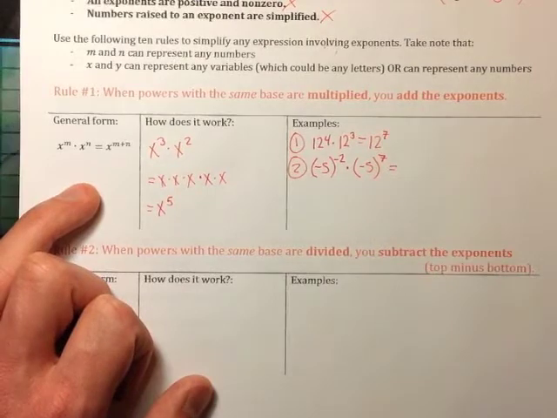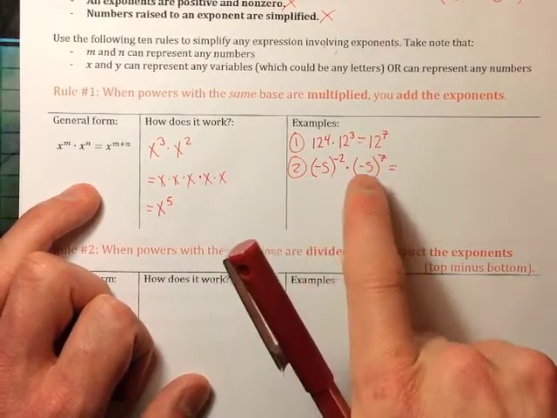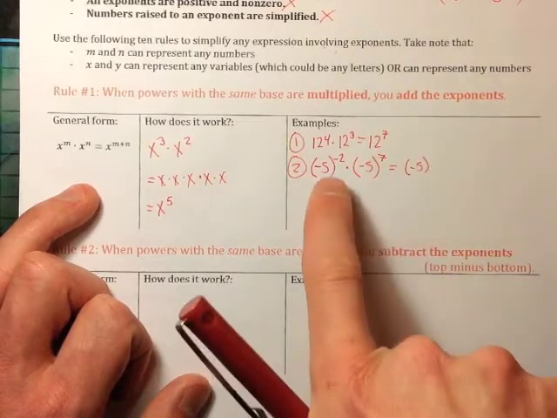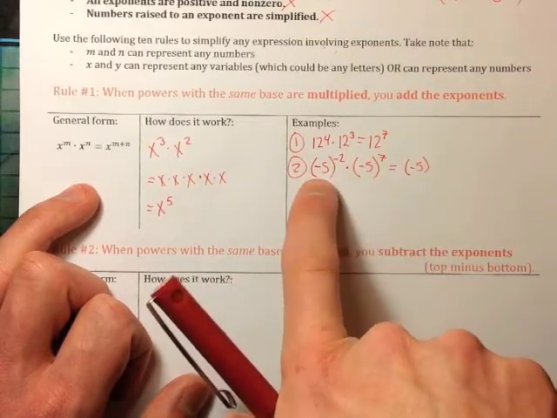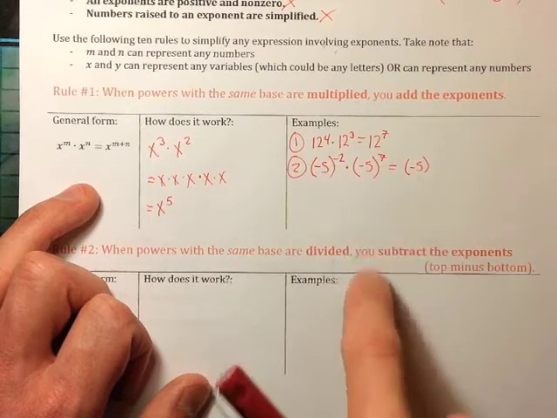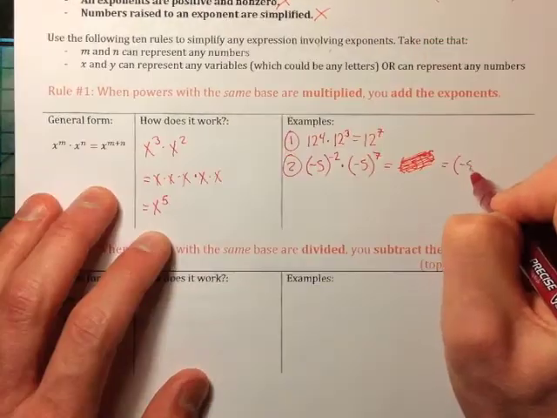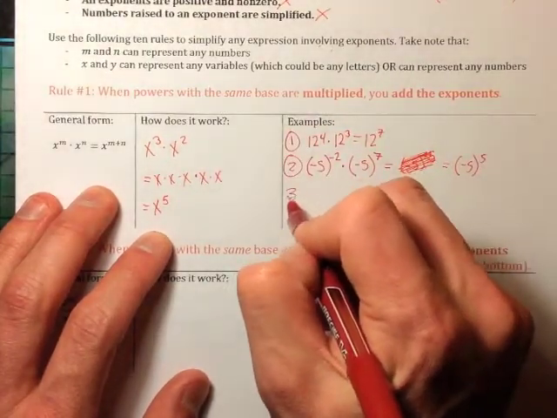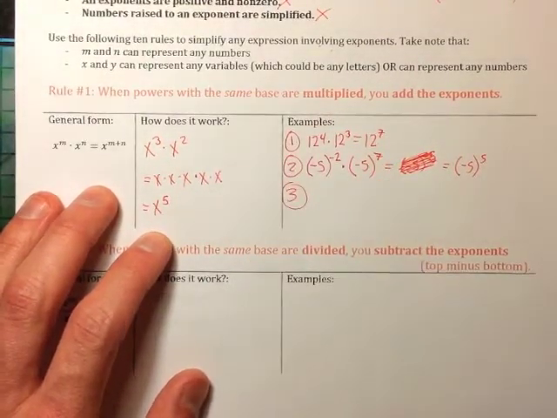How would we simplify this? Well, the base is negative 5. We are multiplying these two powers, so the exponents, we add them. Negative 2 plus 7, negative 5 to the positive 5th power. One of the joys of writing in pens the whole time. Now let's look at a third example.